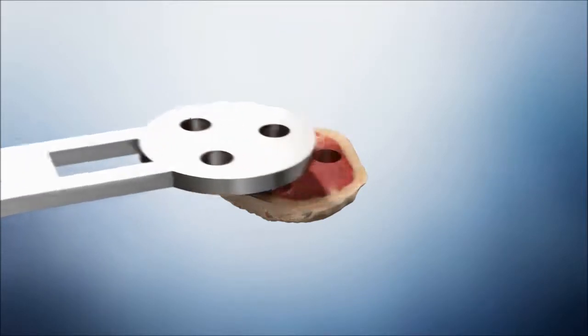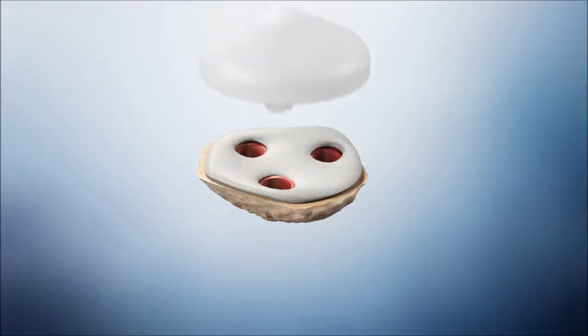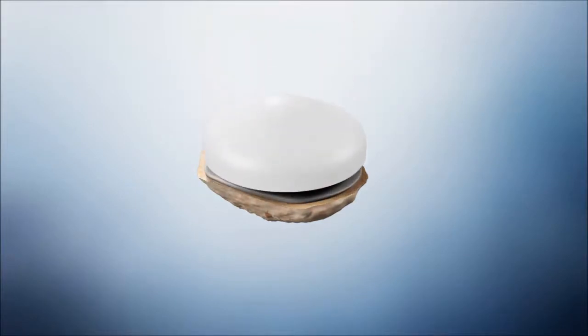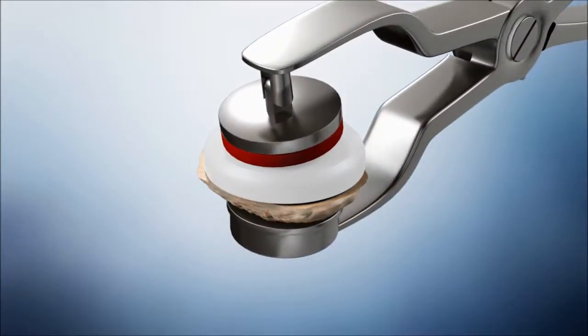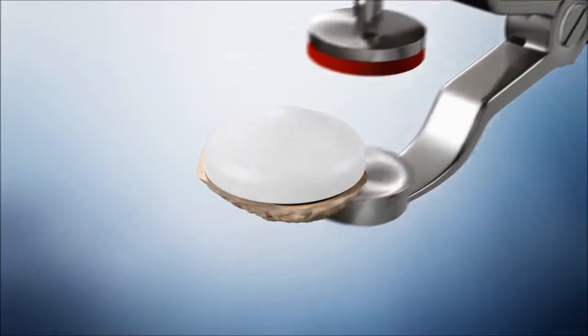Enlist the proper cleansing and cementation technique. Apply cement to the prepared patellar bone. Introduce the patellar implant to the prepared bone and utilize the patellar clamp to stabilize the implant while cement is curing.